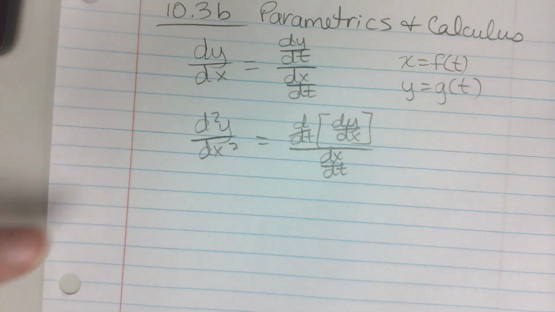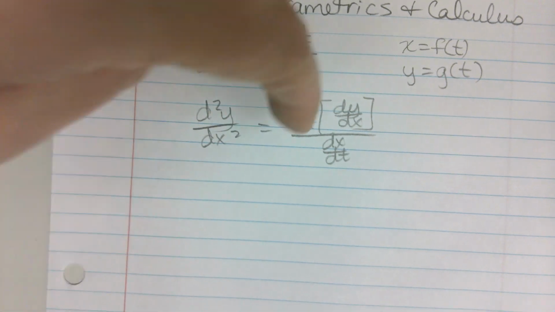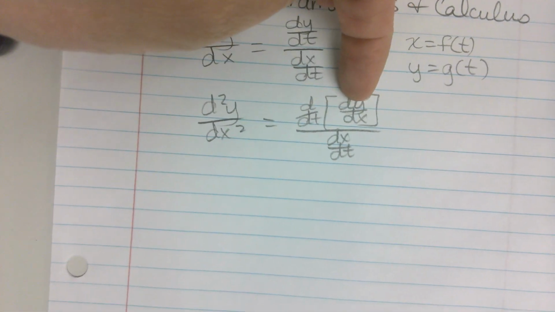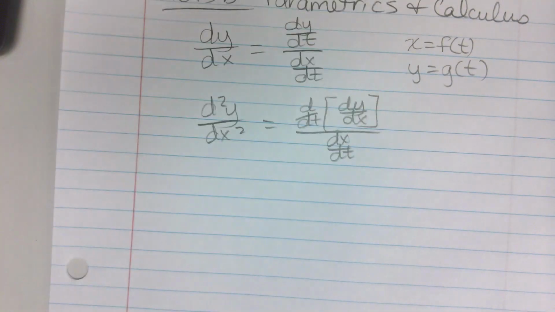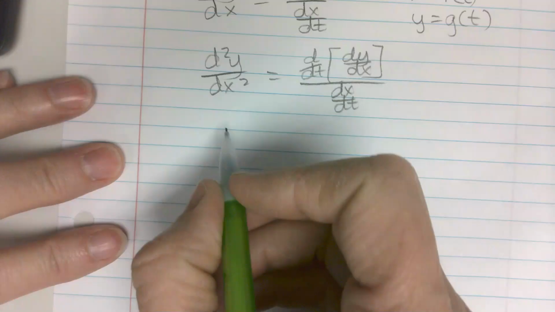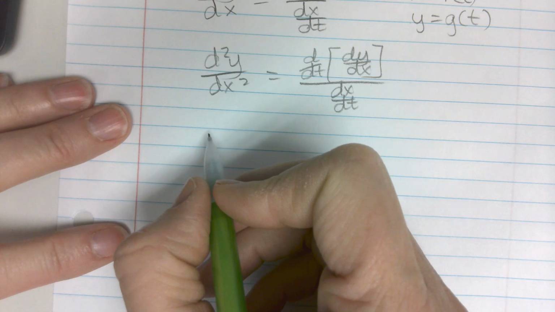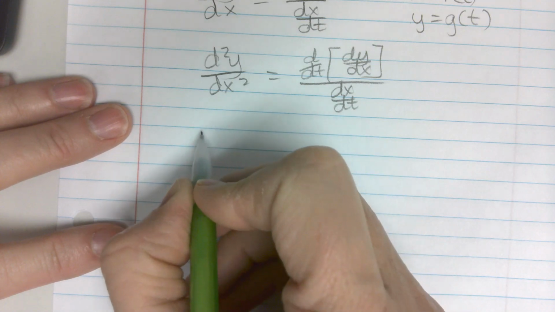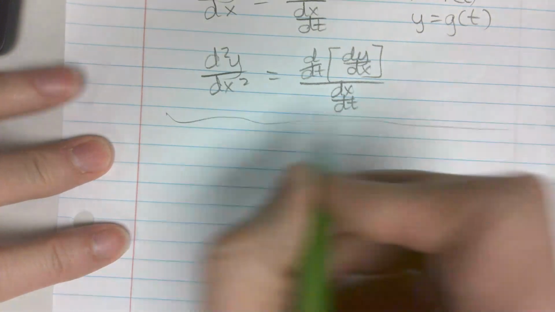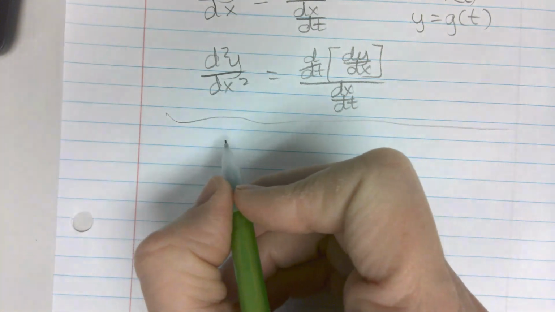And the third derivative would just be the same thing. Derivative of the second derivative divided by another dx/dt. Does that make sense? All right, the other two formulas would be arc length.